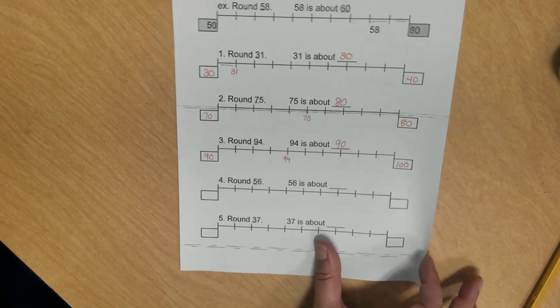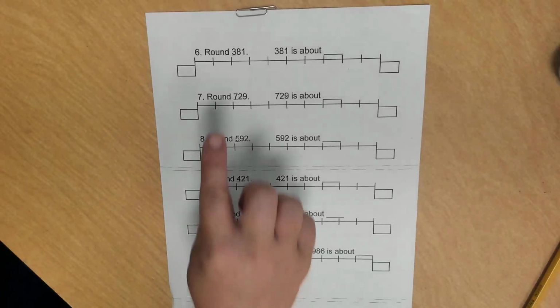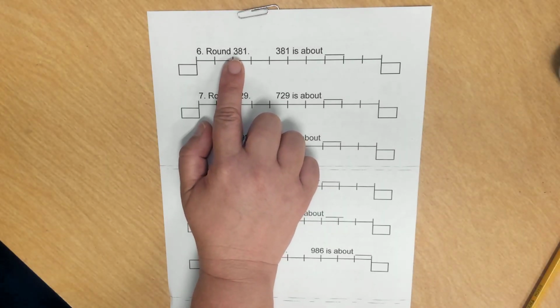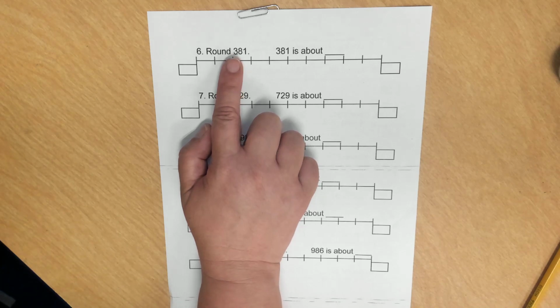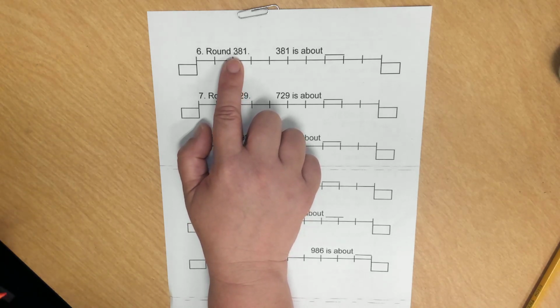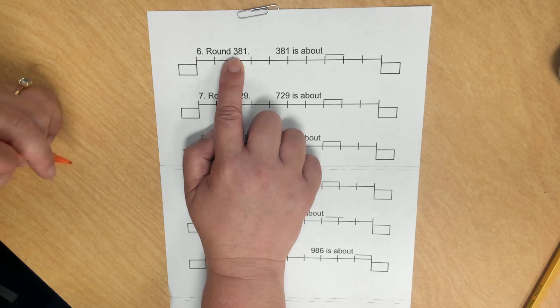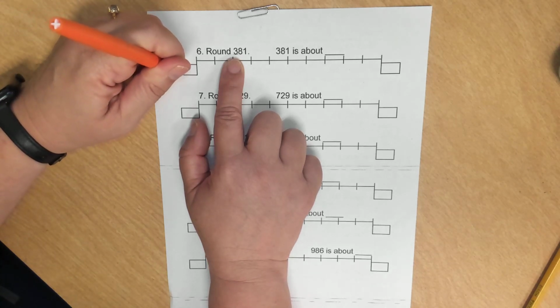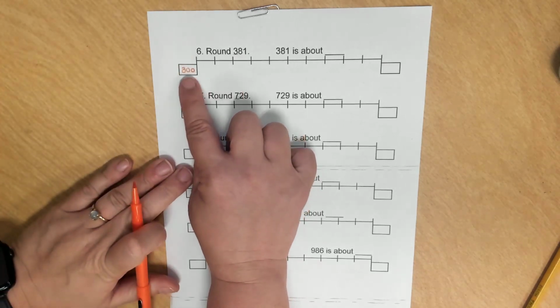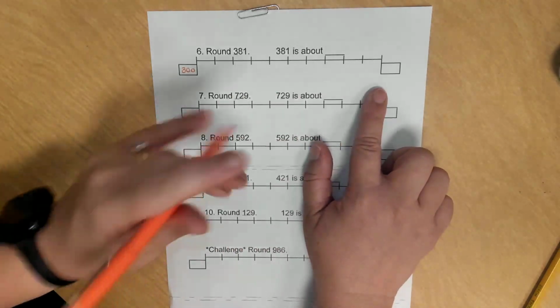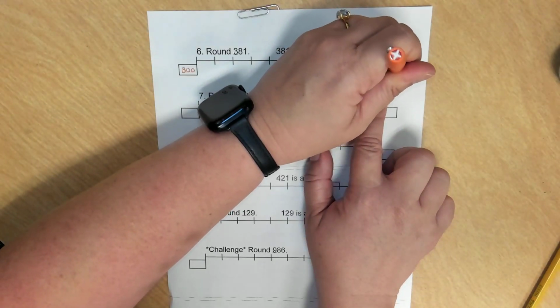I'm going to flip over and do a few on the back now. Now we're rounding to the hundreds place. Again, it is still the greatest place. 381. 3 is in the hundreds place. Its value is 300. 100 more than 300 is 400.